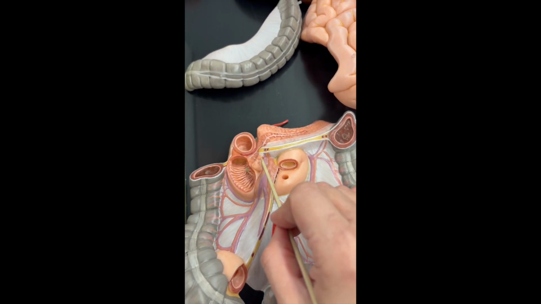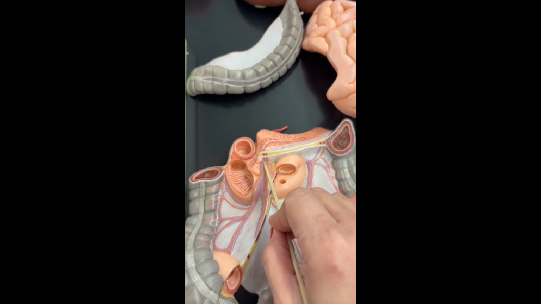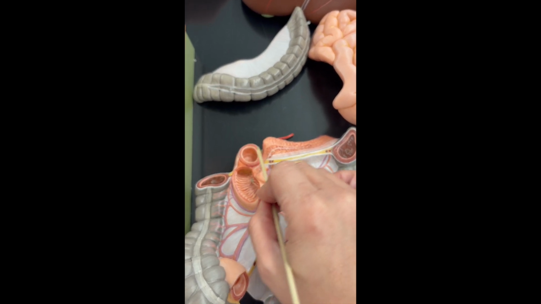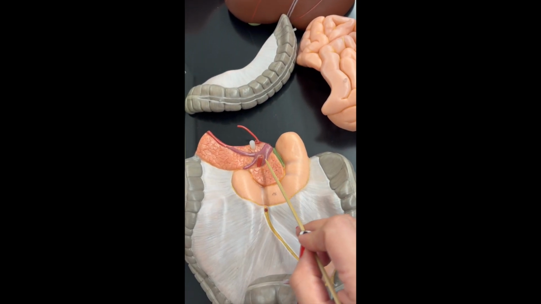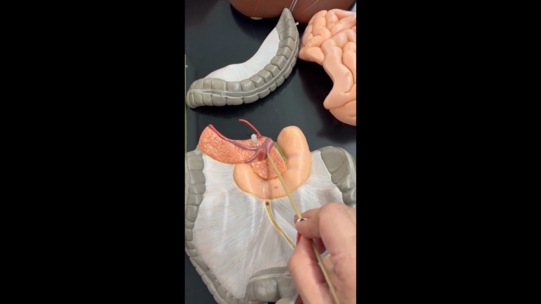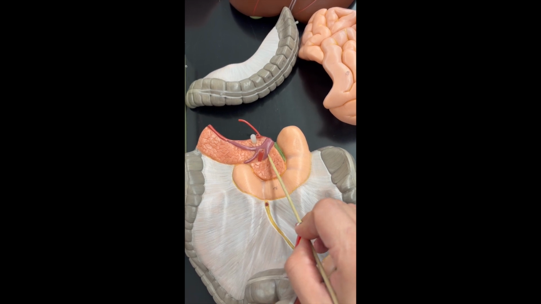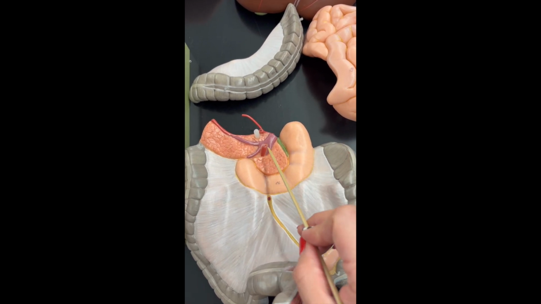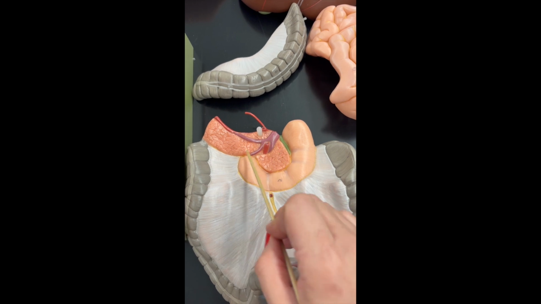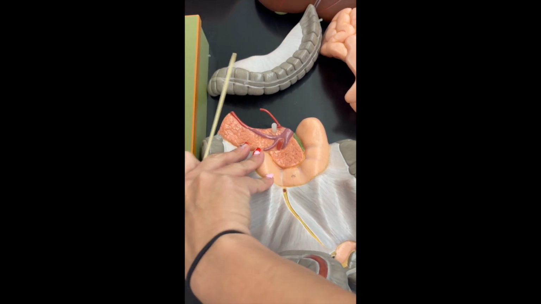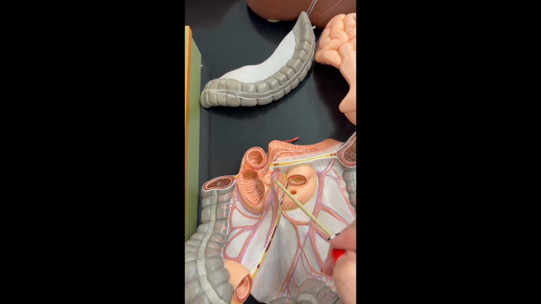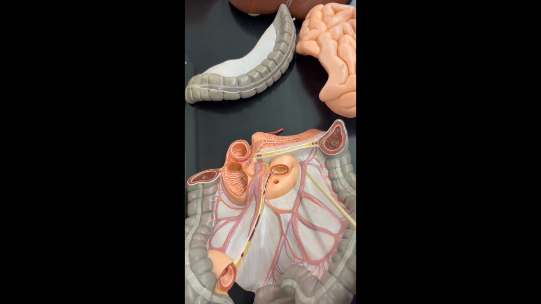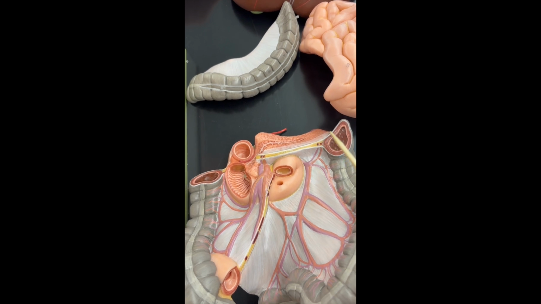And so you can tell here, this superior mesenteric vein is right in between the pancreas and the duodenum, which it is right here as well. In between the pancreas and the duodenum is that first one here. So on the patient's right side is the superior, on the patient's left side is the inferior. If we look at the front, yes, this would still be the patient's right side is superior. The patient's left side is the inferior.